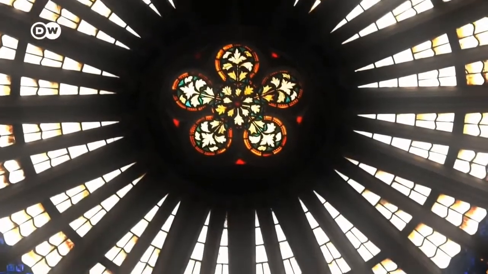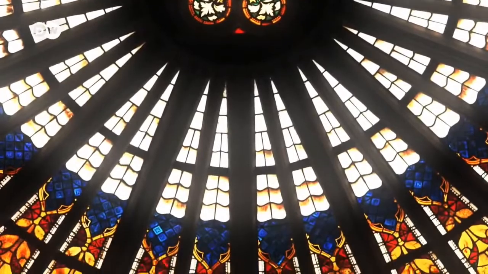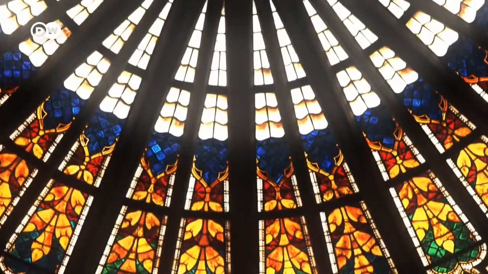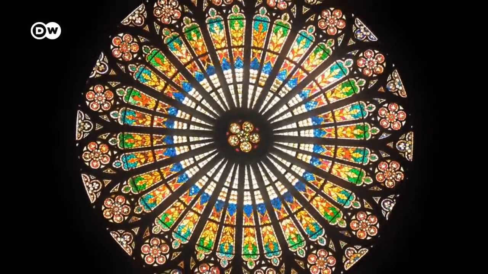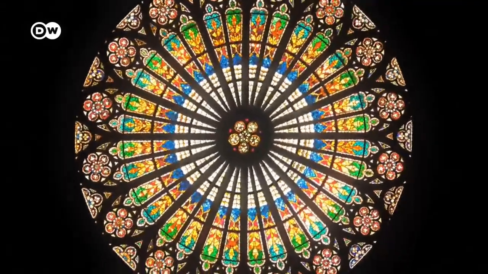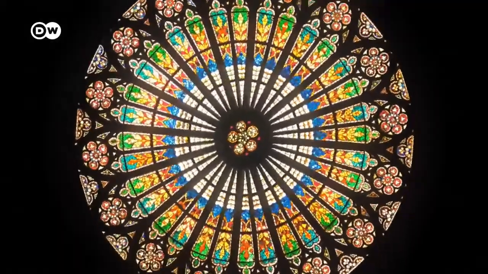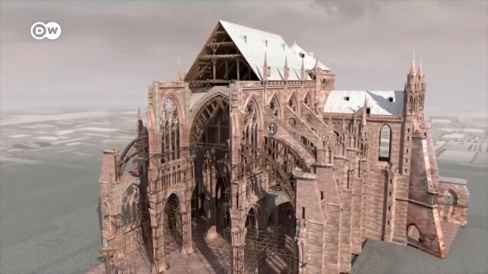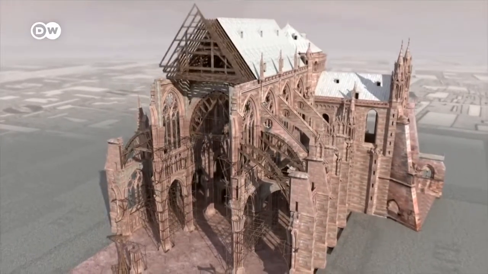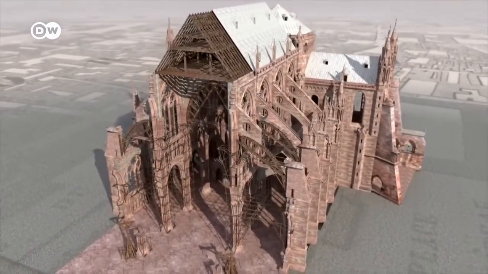Rose window. A circular window, usually stained glass, with symmetrical tracery at the center. Rose window components include trefoil, quatrefoil, cusp, mullion, and foil. Pointed arches. Archways are a major feature of many religious structures and may be found in most Gothic churches and cathedrals.